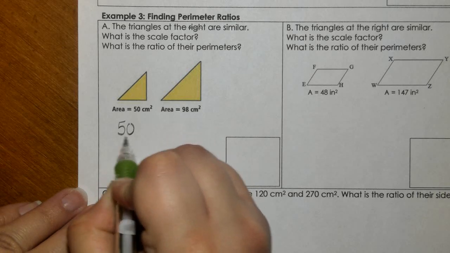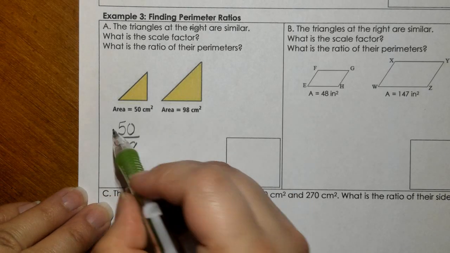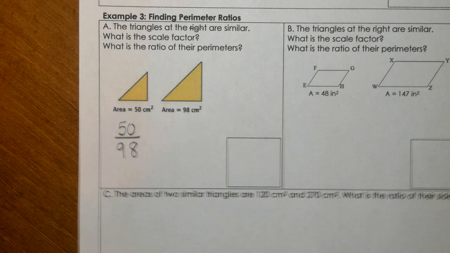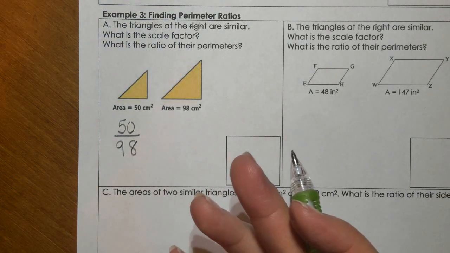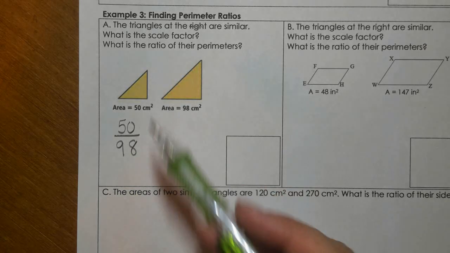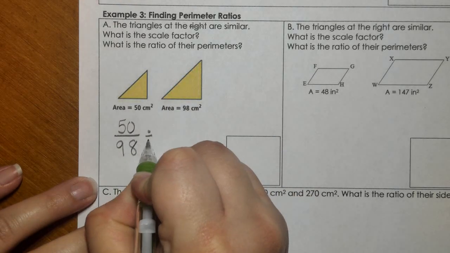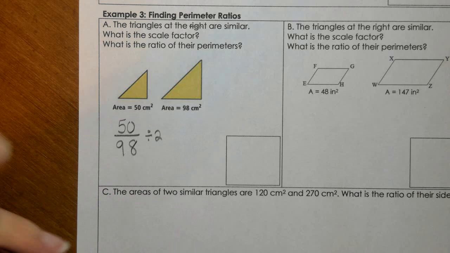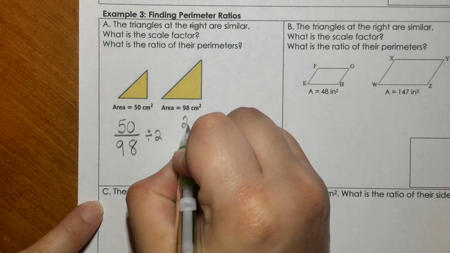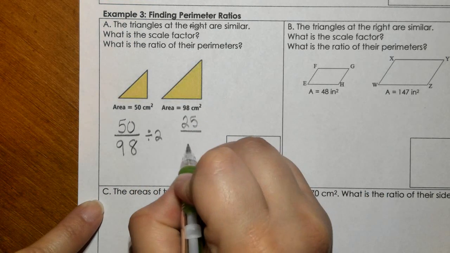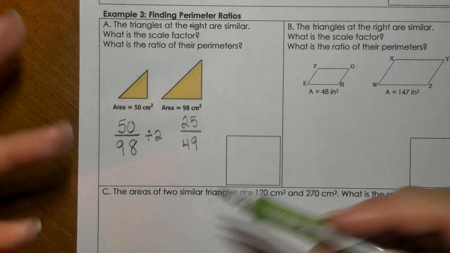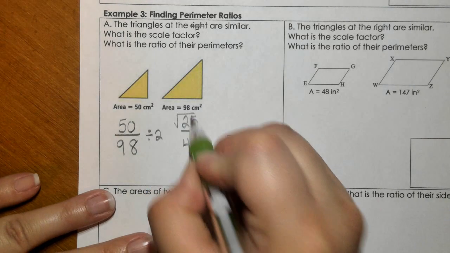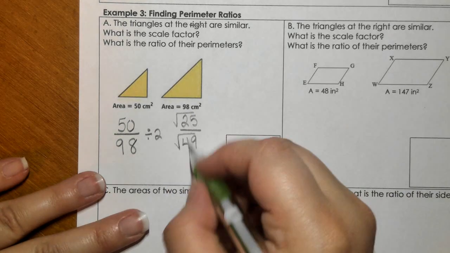So if I notice, these are not perfect squares because I want to do the square root of these, and they're not perfect squares. So now I'm like, okay, well, can I reduce this in some way? Yep, they're both even numbers, so automatically they're going to reduce or divide by 2. So I get 25 and 49. Okay, aha moment. These are perfect squares. So now I can take the square root of each one and get 5/7.